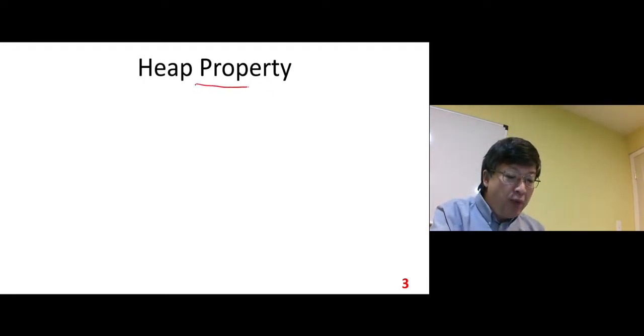Next, heap property. After we define the parent-child relationship, in order to make it support binary search, remember, in our first part, we need to consider the binary search operation inside this data structure. So we need more properties. So here we consider the heap property.